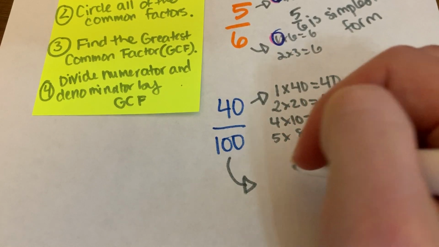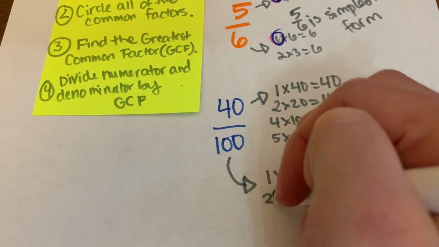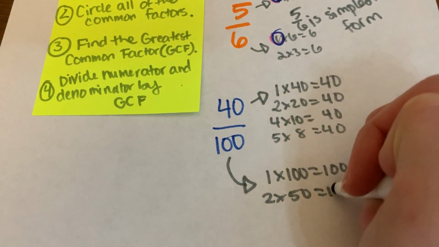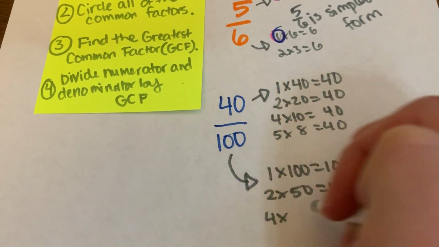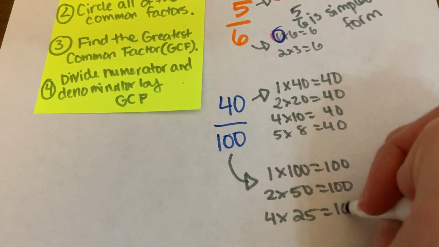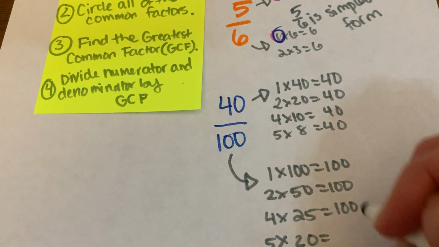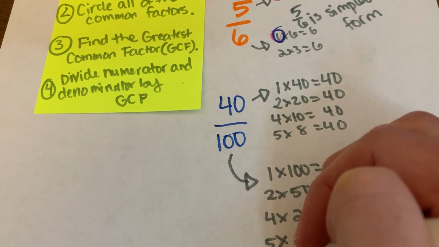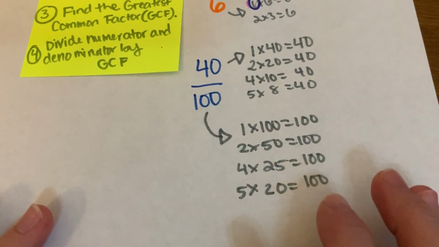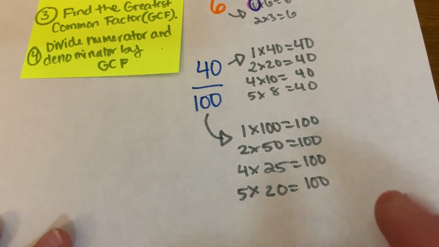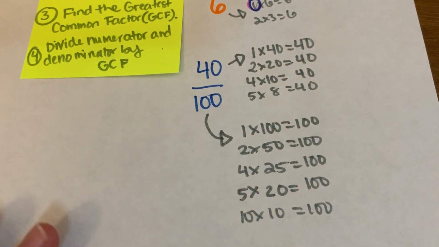All right, 1 times 100 gives me 100. 2 times 50 gives me 100. Nothing by 3. 4 times 25 gives me 100. 5 times 20 gives me 100. I think nothing by 6, 7, 8, 9, 10 times 10. Okay, I'm running into duplicates. All right, so that's all of them.